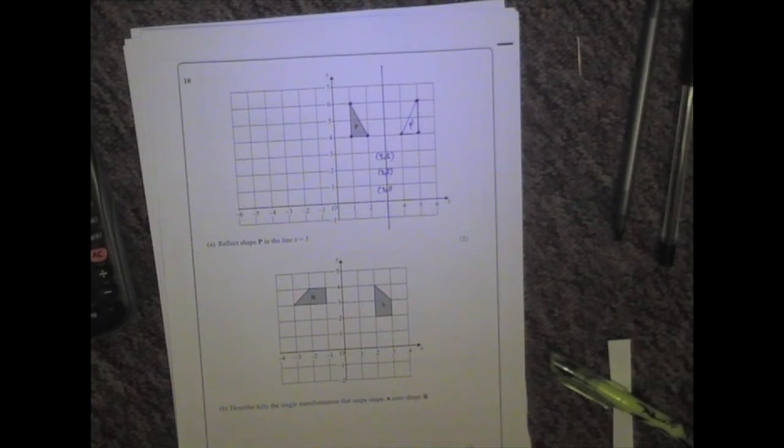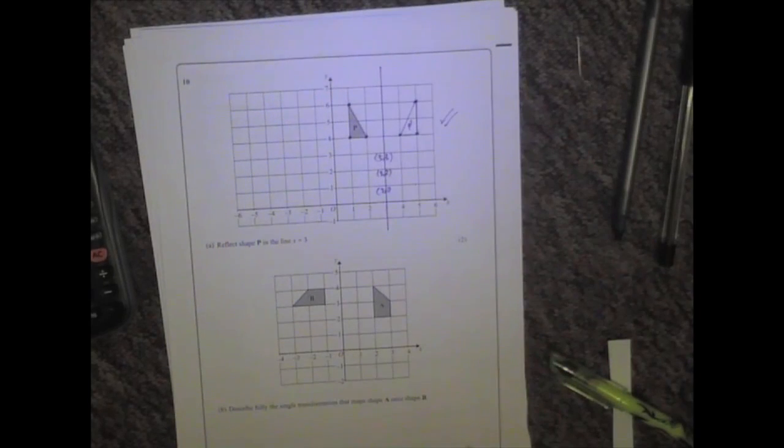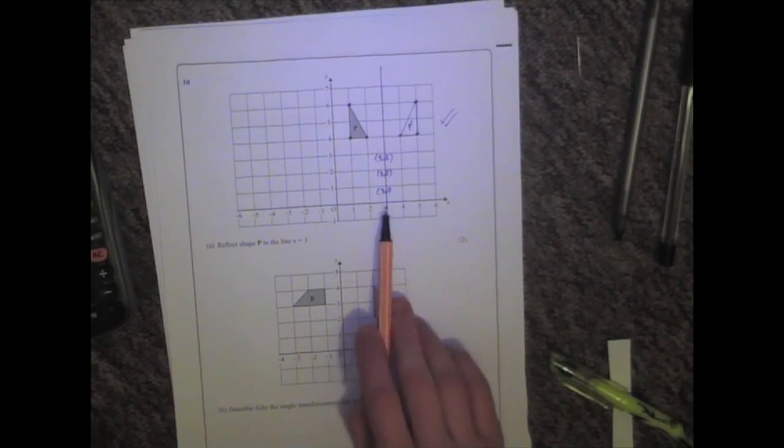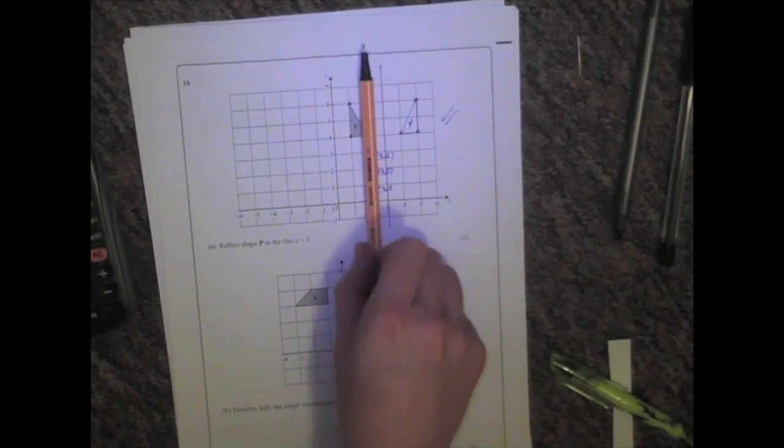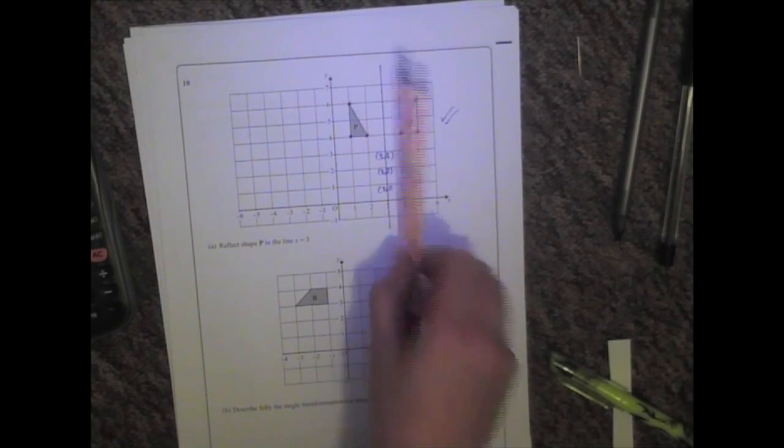So that would be my answer in terms of marks. You get your 2 marks for it being correct. So I would get 2 marks just for the fact that it's correct. You would get 1 mark if you had this line incorrect, but it was still vertical. So maybe it was here or here, but everything else was correct.